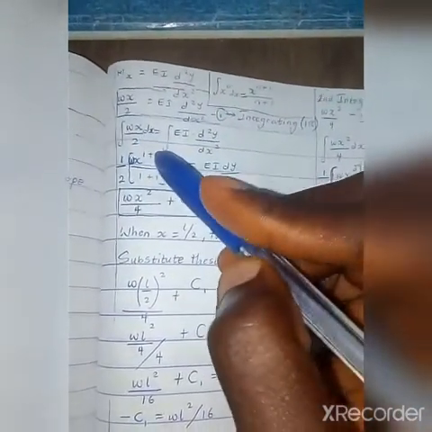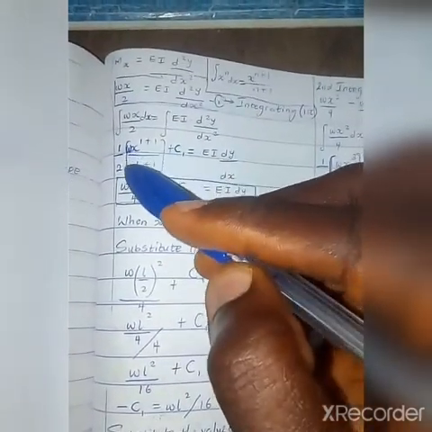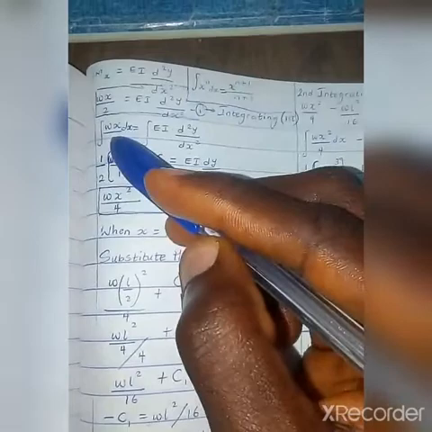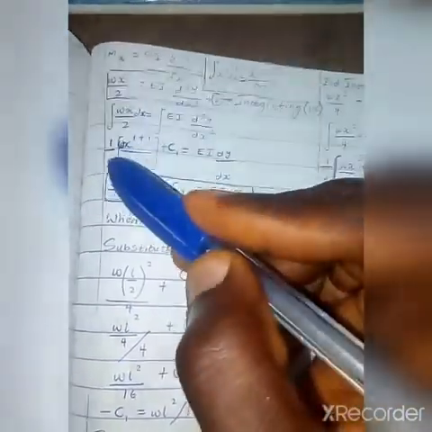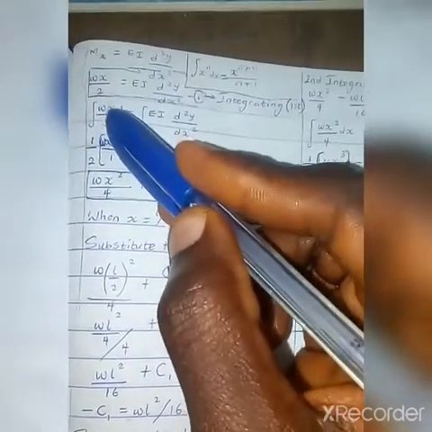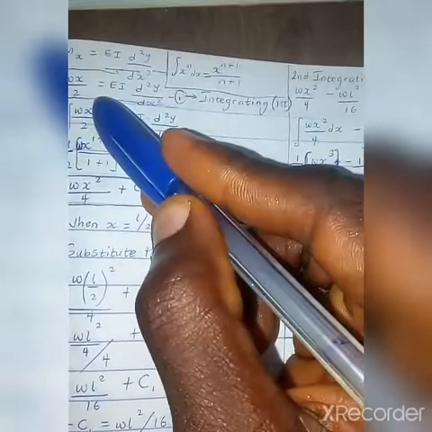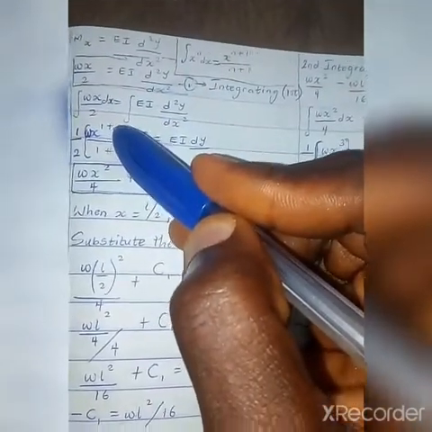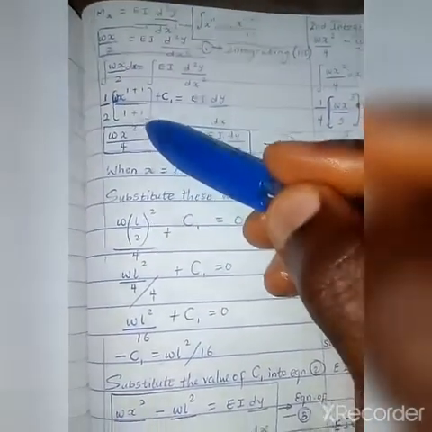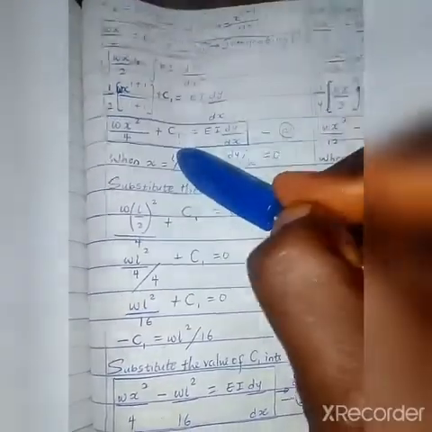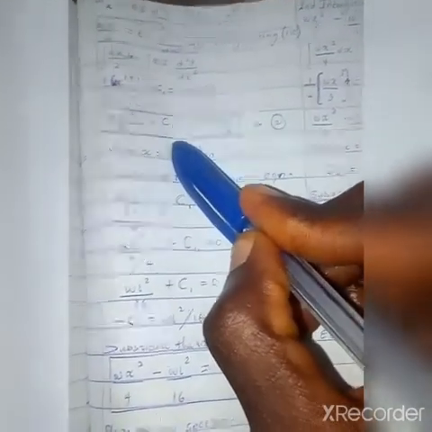So when you integrate, we resolve it to be this. The coefficient 1 over 2 you bring out, Wx. Then when you integrate it, this having a power of 1 becomes raised to power 2 when you're using this formula. So then you proceed and get equation 2.